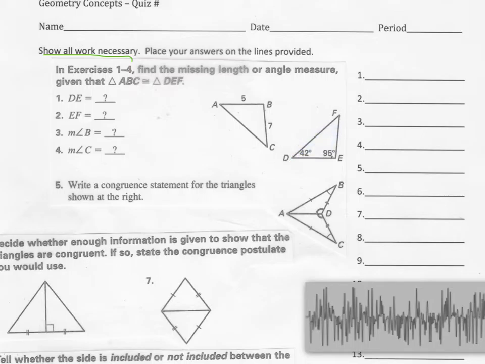Number 3, actually, I'm kind of tired of the lightsaber. Let's switch to the red arrow. Number 3 wants to know angle B. Okay. How many degrees is angle B? And number 4 wants to know how many degrees is angle C. Okay. Again, they're corresponding with somebody on the other triangle. You just got to figure out which part.